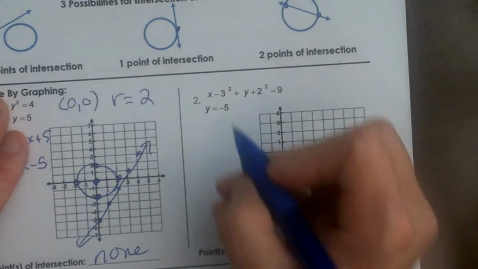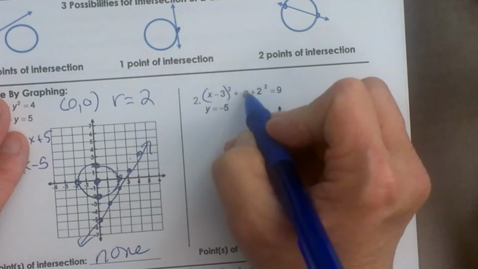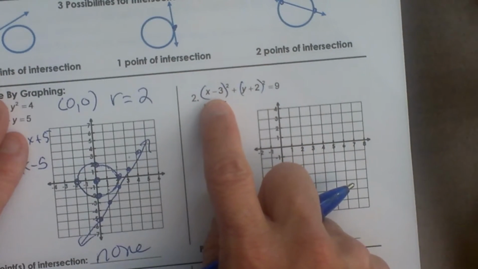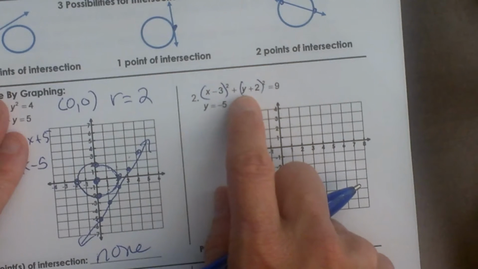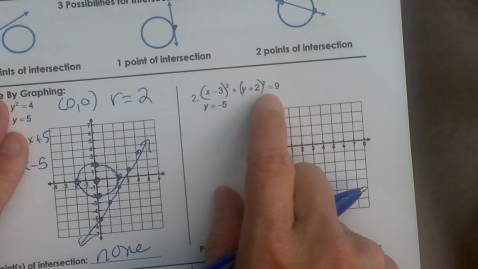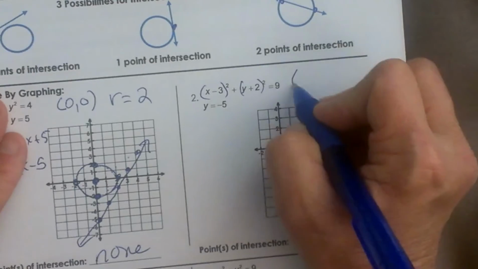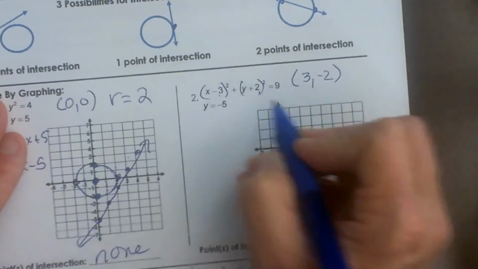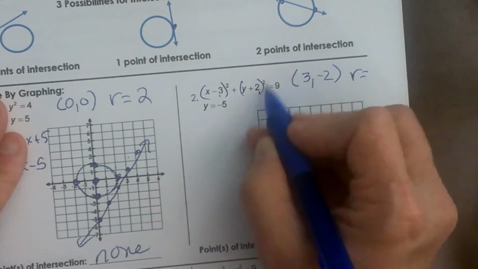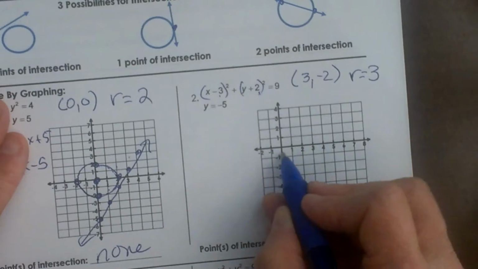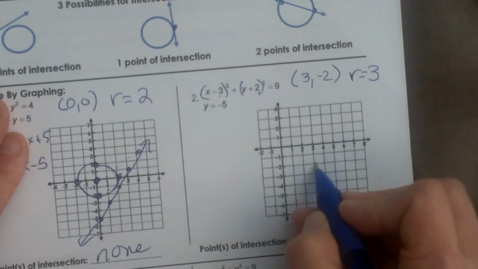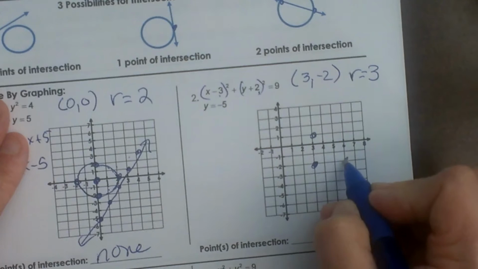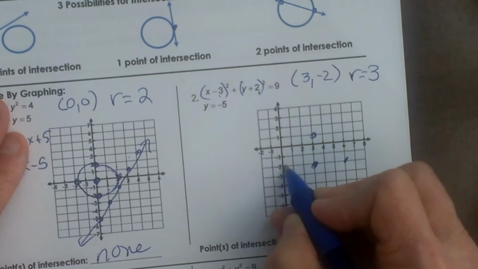Now, this next one's missing some parentheses, so if your handout doesn't have parentheses, add them in. Okay, we have (x minus 3) squared plus (y plus 2) squared equals 9. So let's see, our center is 3, negative 2. Remember to take the opposite signs that you see. And the radius is the square root of 9, which is 3. So let's plot 3, negative 2. And let's go up 3, right 3, down 3, left 3.